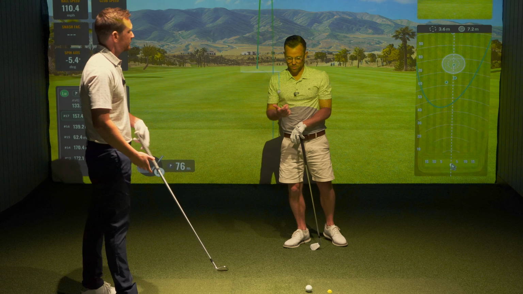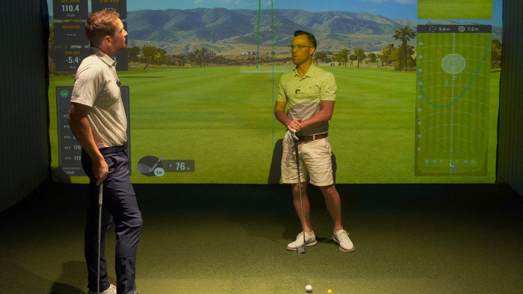Absolutely. So if you're a person who's slicing it, you clicked on the video, the club face is way too open, right? You need to somehow get your head around what a closed club face feels like. So I have no problem at all. Don't worry about the swing direction.